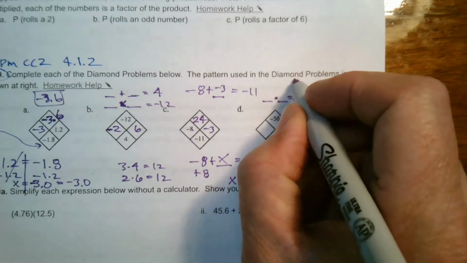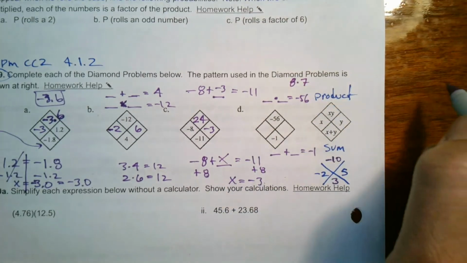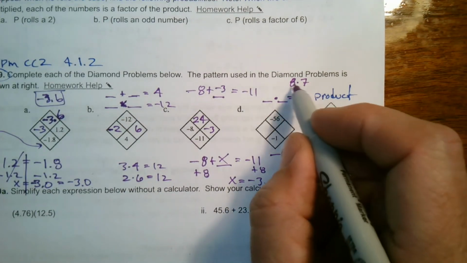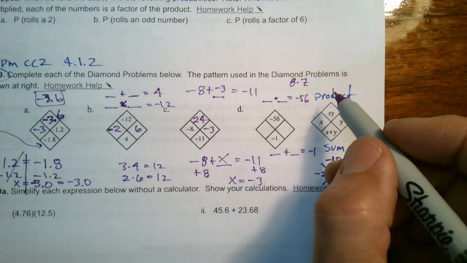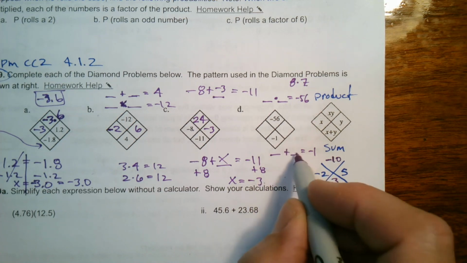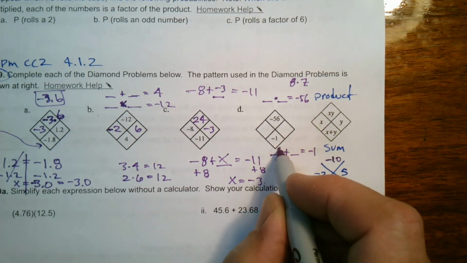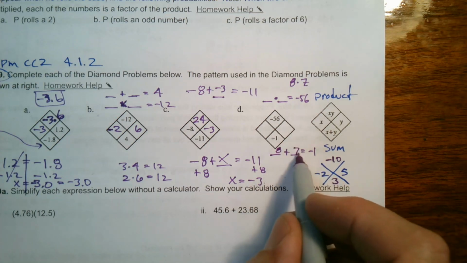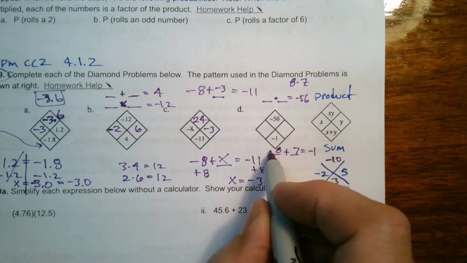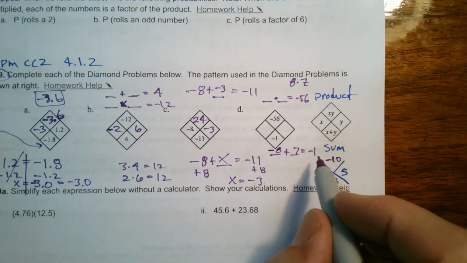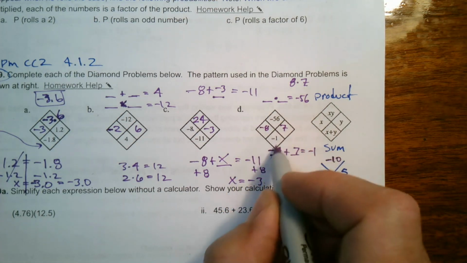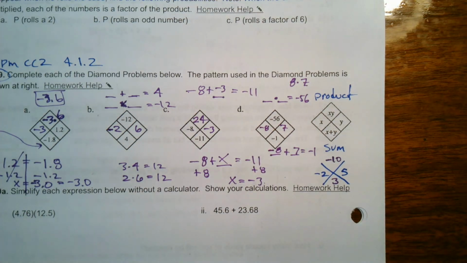Well, I see 56 and immediately I think 8 times 7, because I've got my times tables memorized. 8 times 7 is 56. But I need it to be negative 56, so one of them has to be negative. Which one? I'm looking for something plus something to be negative 1. If this is 8 and this is 7, which one has to be negative in order for the sum to be negative 1? You have to have more negatives to get a negative sum. So the answer is negative 8 and positive 7. Sure enough, they do multiply and add to be that. So there's our answers, and that's how we look at diamond problems.